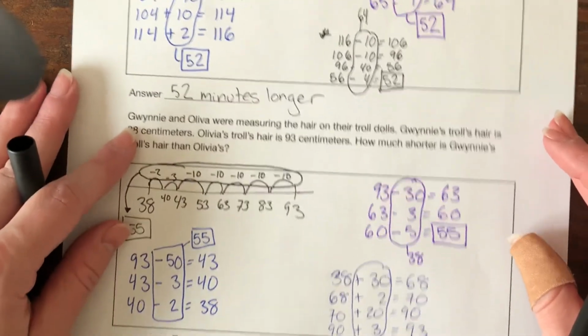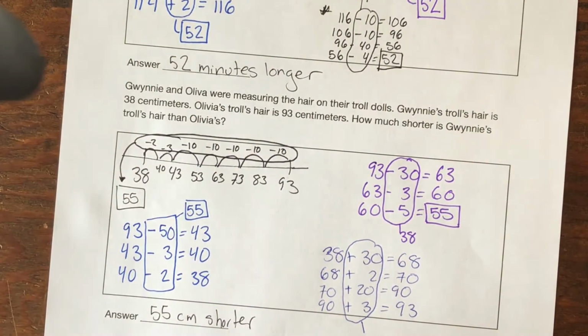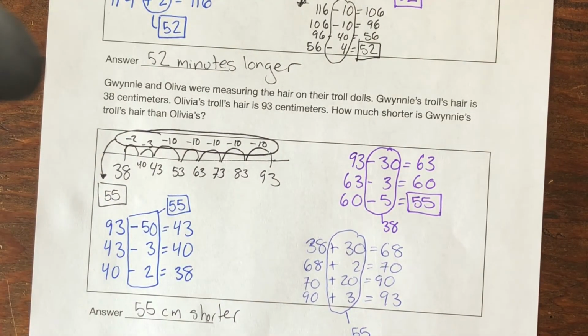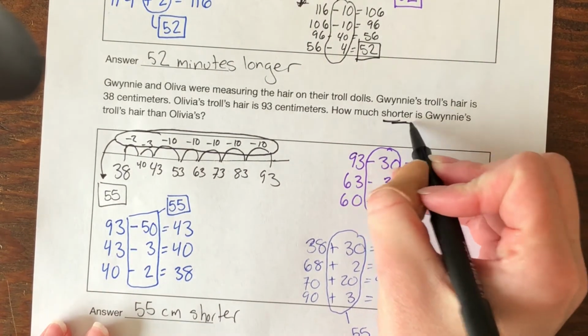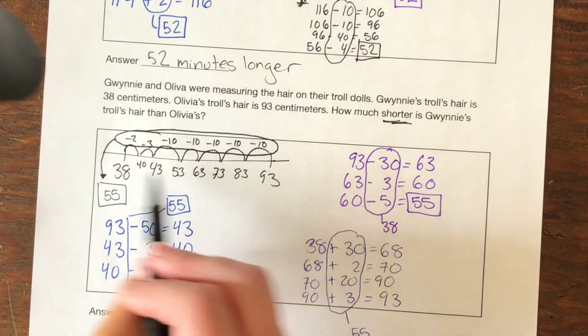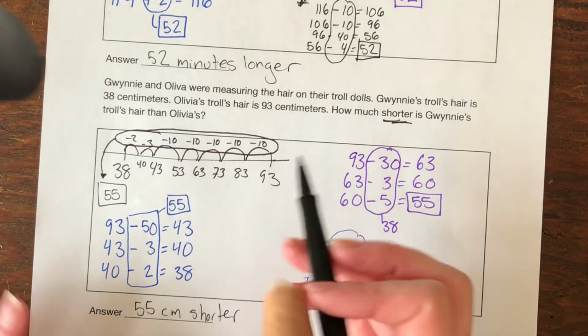The next problem, Gwenny and Olivia were measuring the hair on their troll dolls. Oh my goodness, I love trolls so much. Princess Poppy. Gwenny's troll hair is 38 centimeters and Olivia's troll hair is 93 centimeters. How much shorter is Gwenny's troll hair than Olivia's? So again, always starting with that number line because that really helps me to visualize that distance.